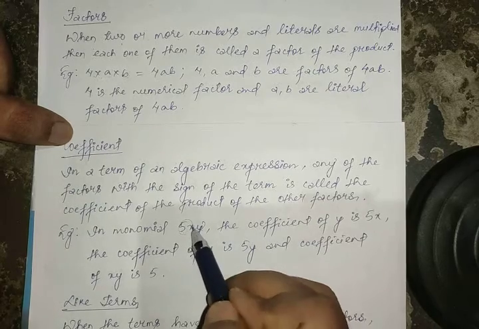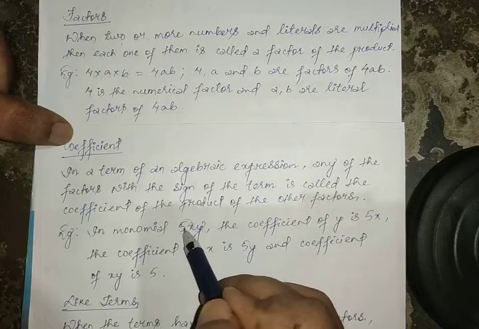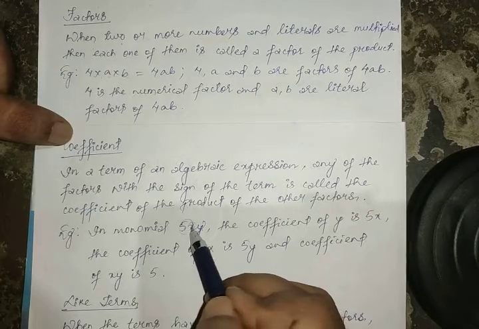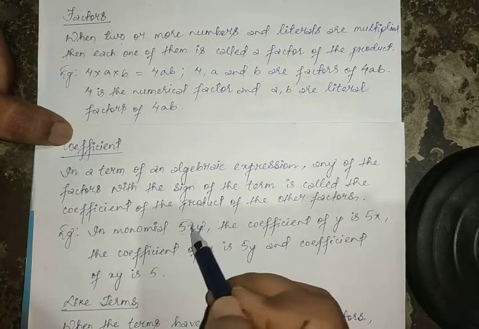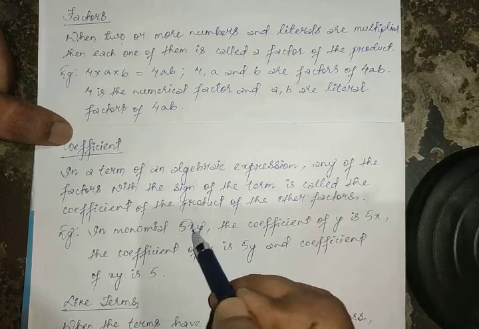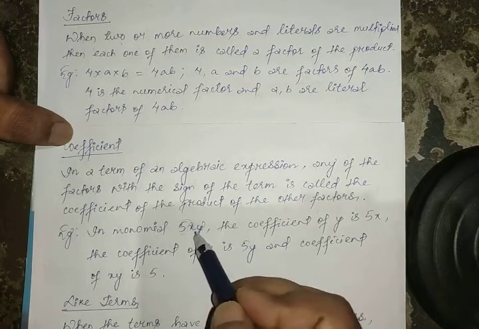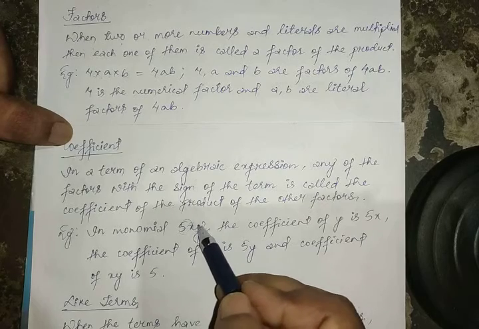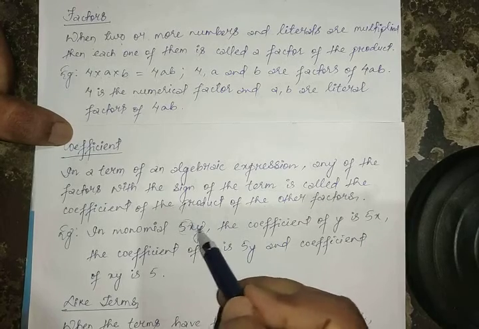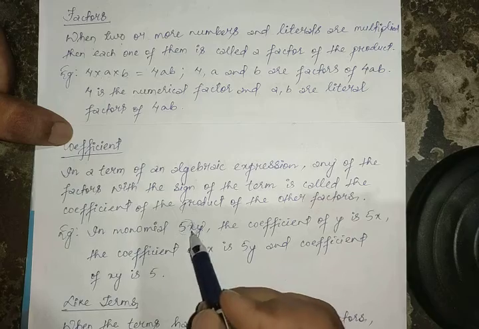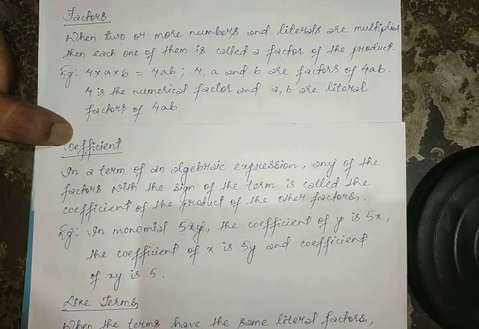Similarly, if you want to find the coefficient of x, you have to see what are the factors multiplied with x: 5 and y, right? So the coefficient of x is 5y. And if you want to find the coefficient of xy, you have to check what is multiplied with xy, which is 5. So the coefficient of xy is 5.